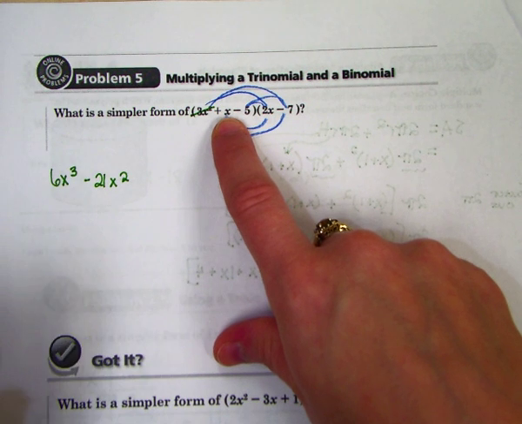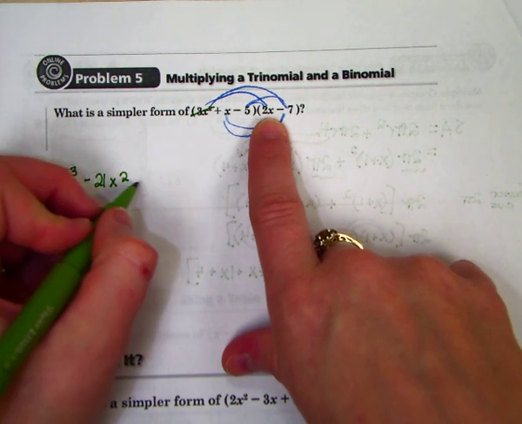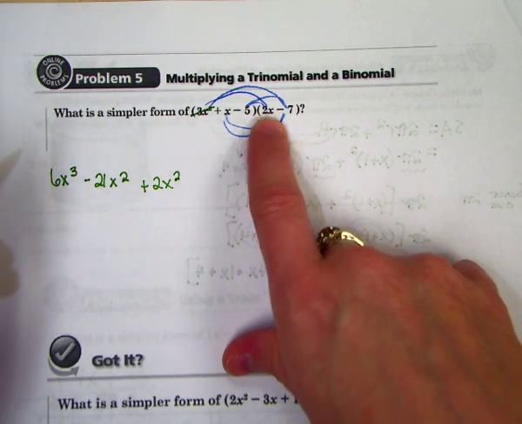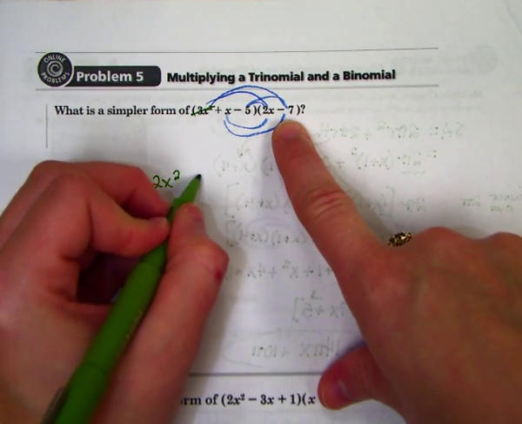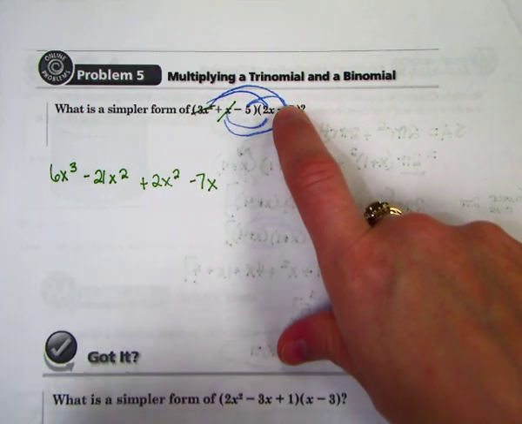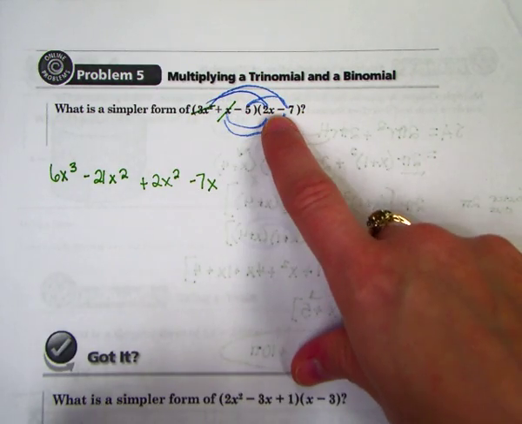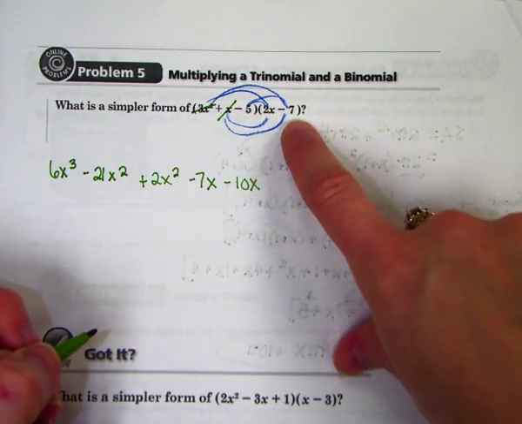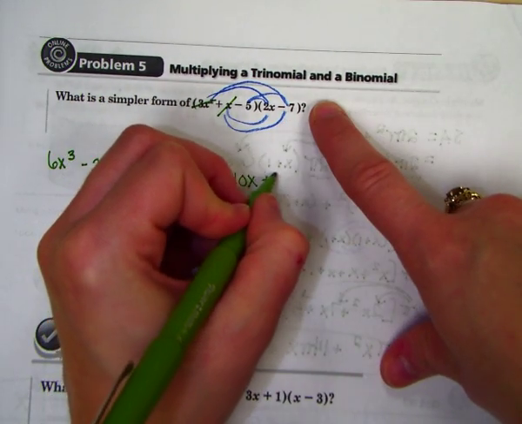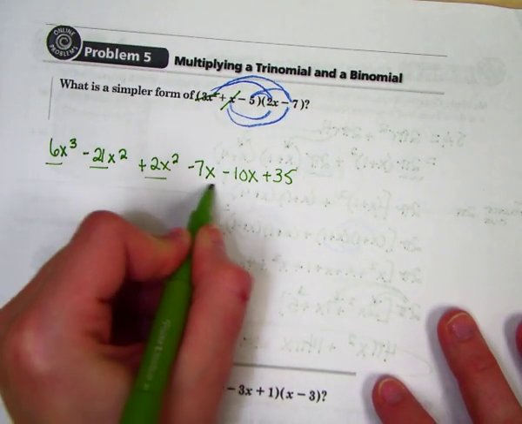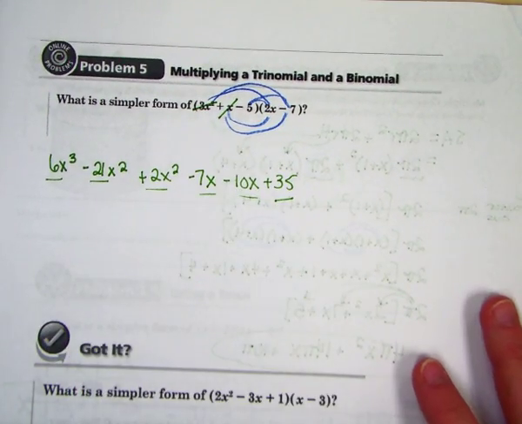Now let's do the x. X times 2x is a positive 2x squared. X times -7 is -7x. Cross it off. We used it. -5 times 2x is -10x. -5 times -7 is a positive 35. That's it. There's 1, 2, 3, 4, 5, 6 items.